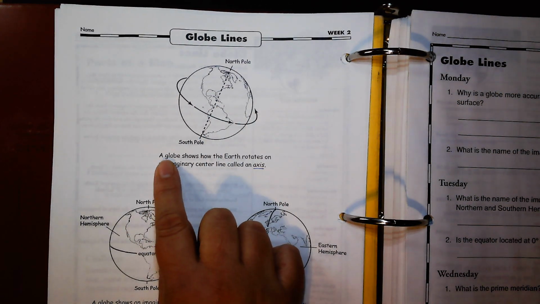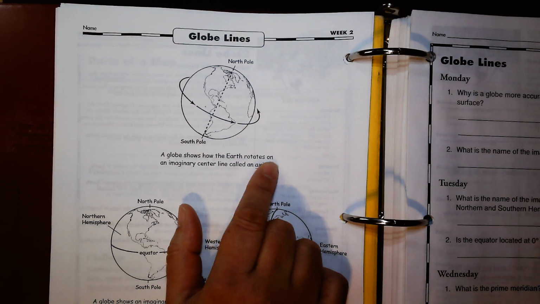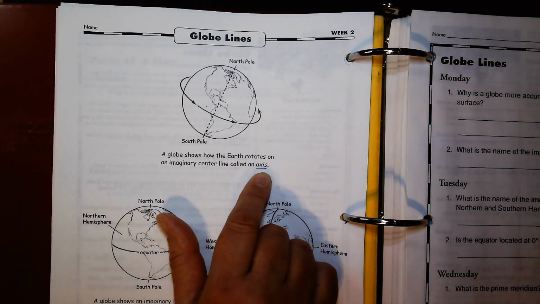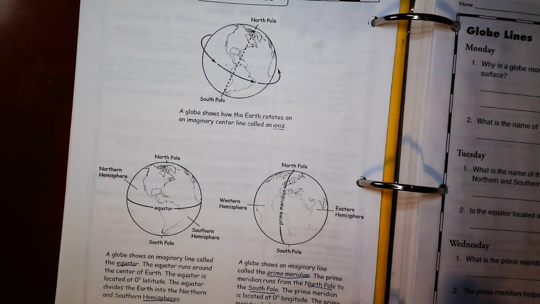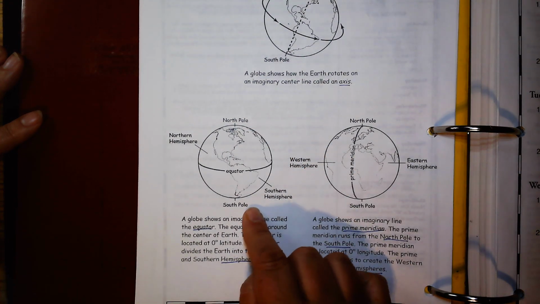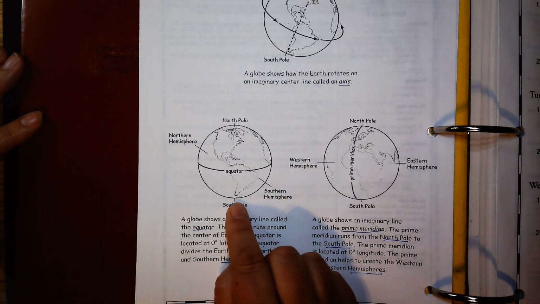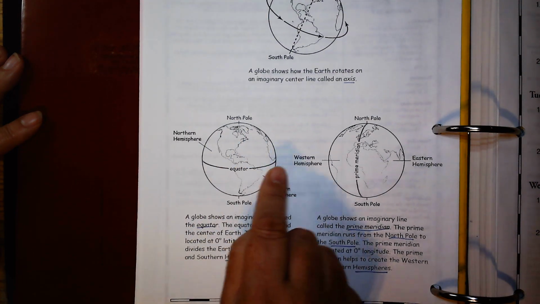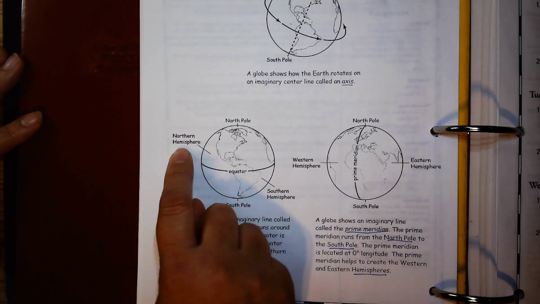It says a globe shows how the earth rotates on an imaginary center line called an axis. So axis is a vocabulary word that we need to know for this week. The second picture says North Pole, South Pole. Remember, those aren't really poles. I used to imagine that there was a big flagpole sticking out. They aren't actually there. And then we have the northern hemisphere.